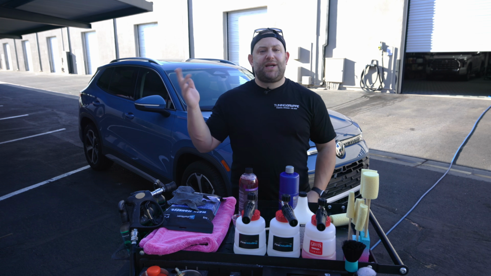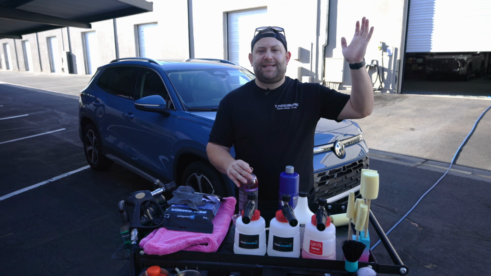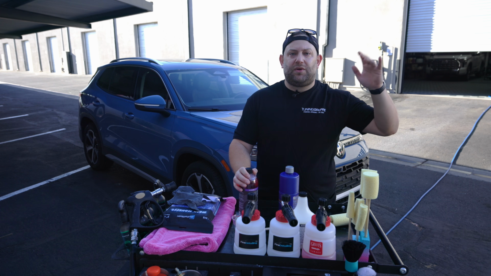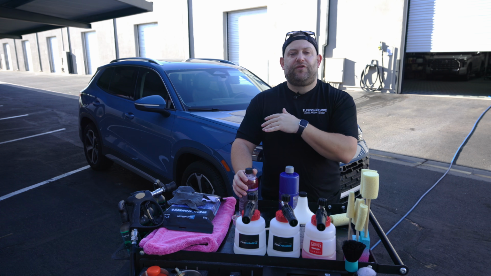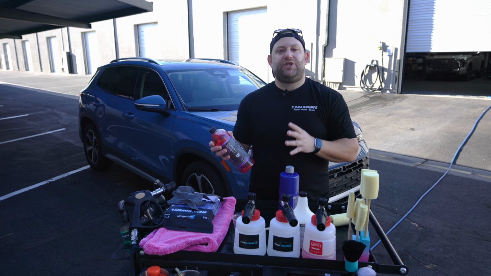I'm not even going to take you around. It's just kind of dusty. It got caught in like a weird 10-second rainstorm we seem to like to have in Arizona. But it's not the point of showing you a dirty vehicle. This is just to cleanse the paint.